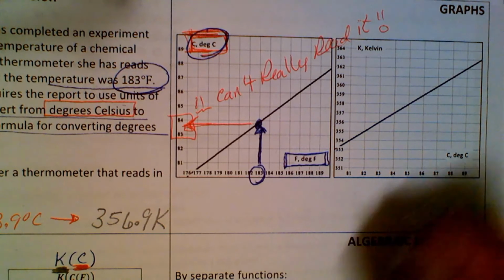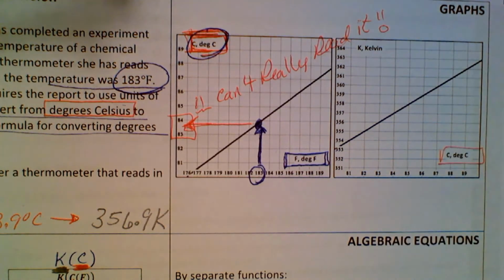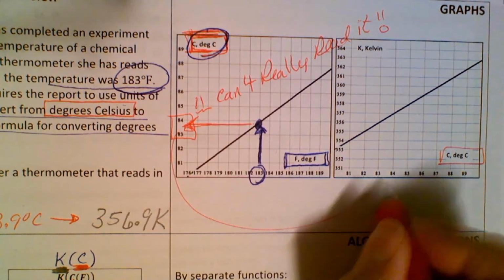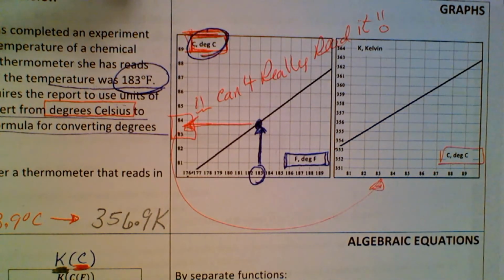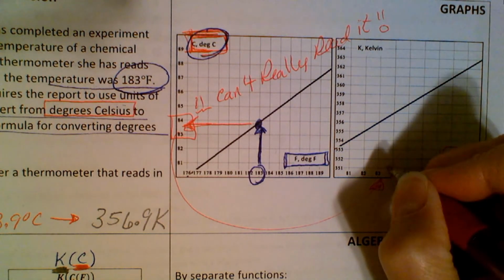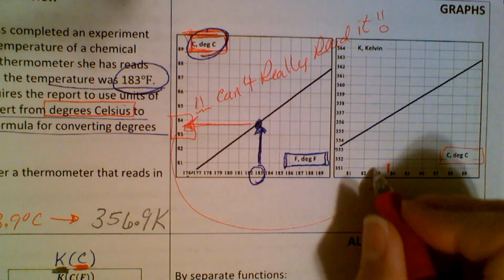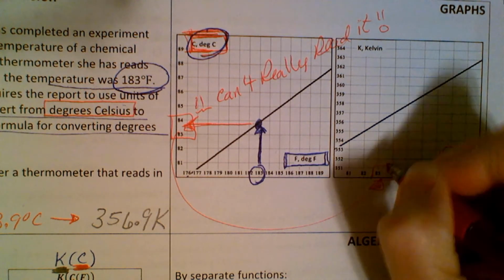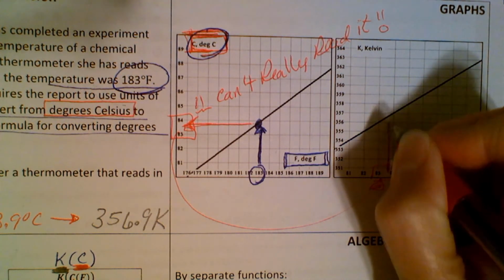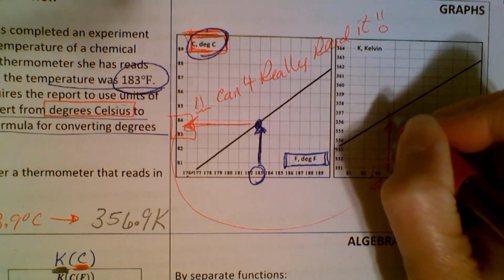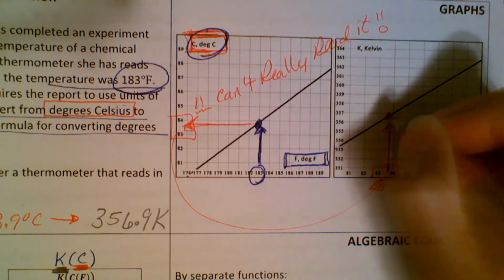So I'm going to come back over here with my degrees Celsius because that output is now going to be my input. And I'm going to go to a little bit above 84. So I'm somewhere in here. And I'm going to take that straight up as best as I can without my school issued straight edge. I'm so sad. All right. I had it. I packed it, I thought.